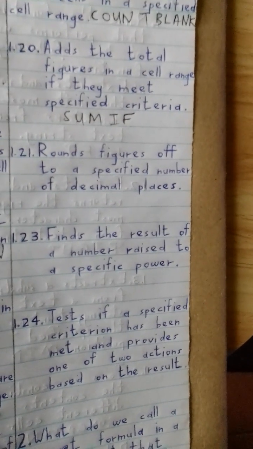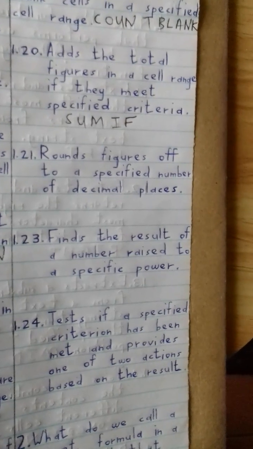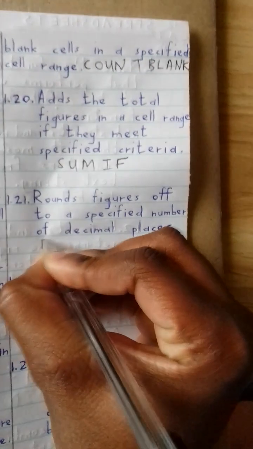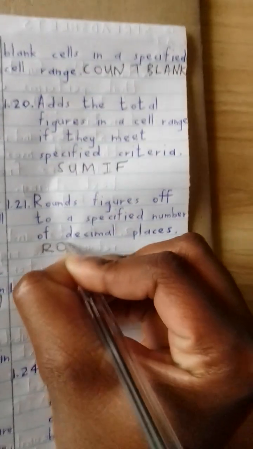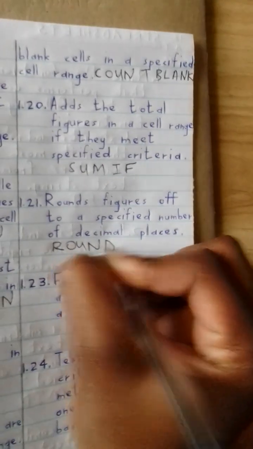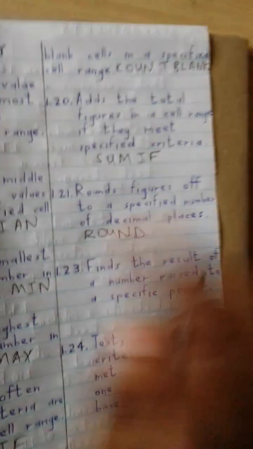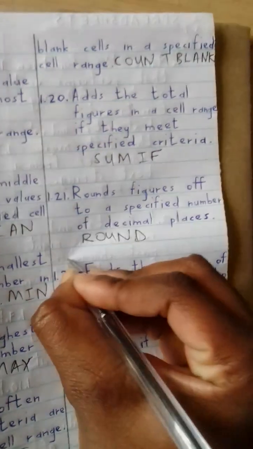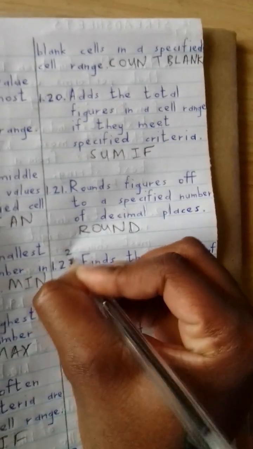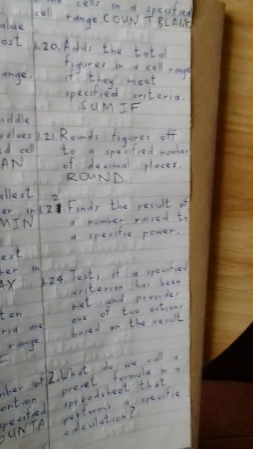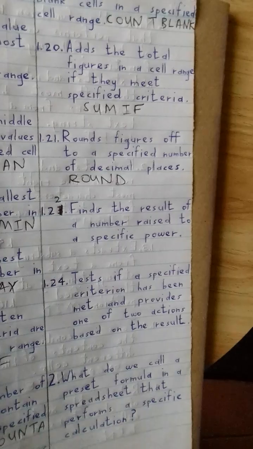1.21 rounds figures off to a specified number of decimal places. That is the round function. So as you can see, it's from 1.21 to 1.23. So this should be 2, my mistake. So 1.22 finds the result of a number raised to a specific power.